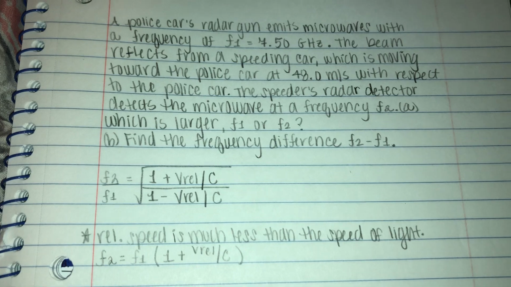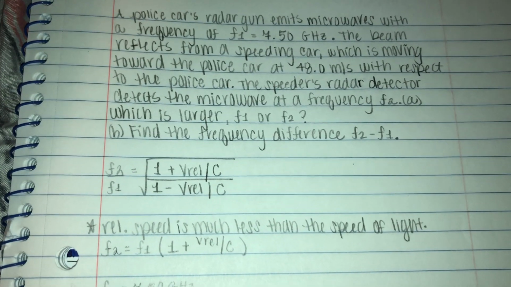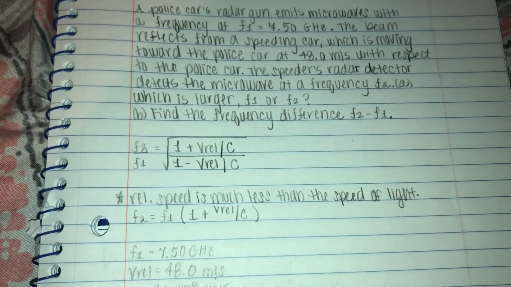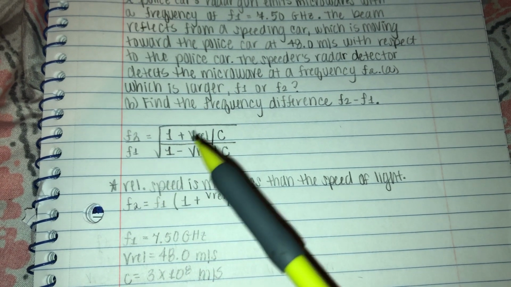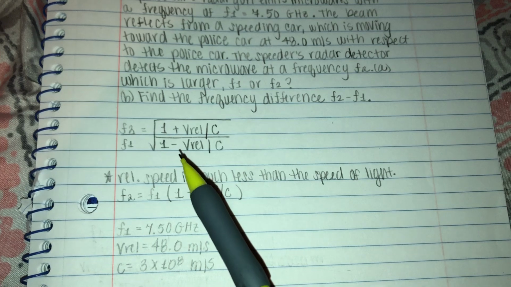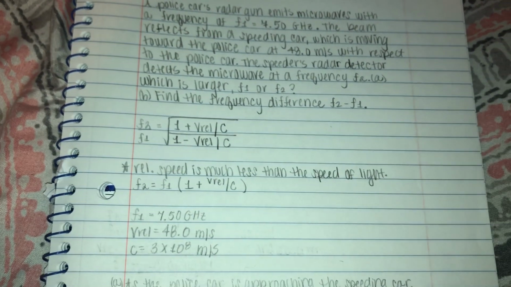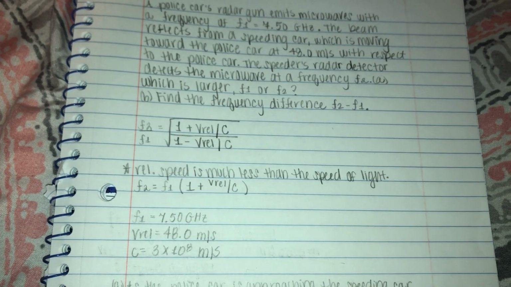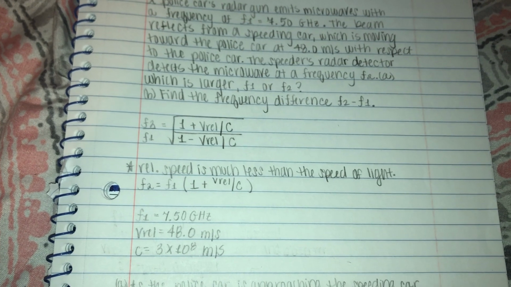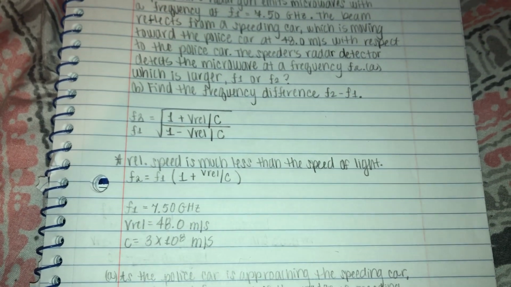So when the police car's radar gun emits microwaves, then the observed frequency of the microwaves detected by the radar speeder is given by f2 divided by f1 equals the square root of 1 plus the relative velocity divided by the speed of light, over 1 minus the relative velocity divided by the speed of light. So our f2 is going to be our observed frequency. The frequency of the waves emitted by the source is our f1. The relative speed of the source and our observer is the v relative velocity, and the speed of light is c.